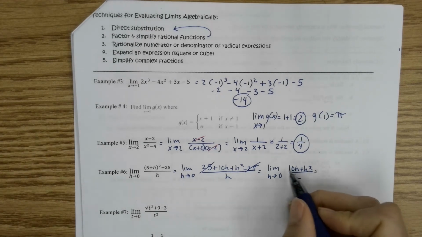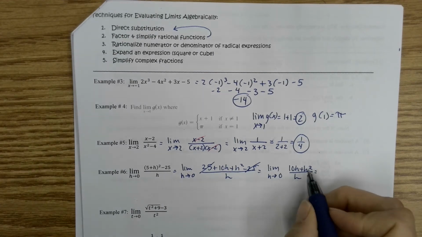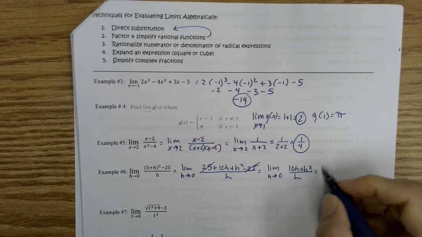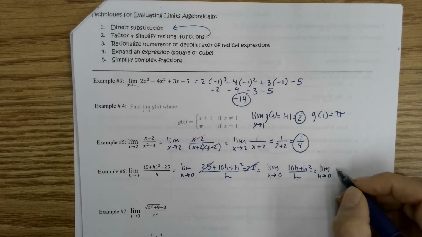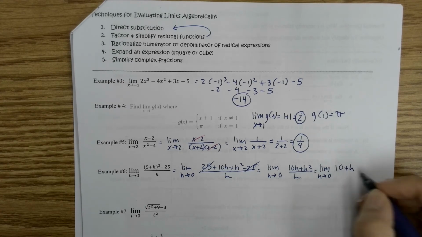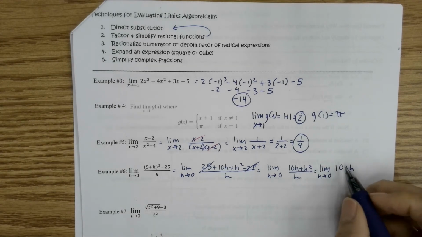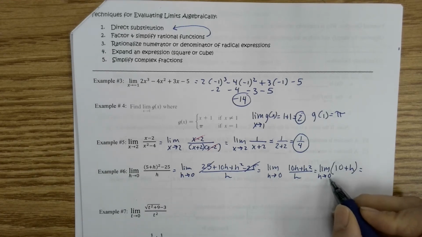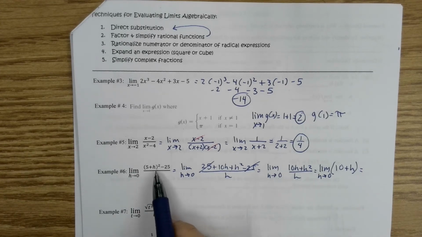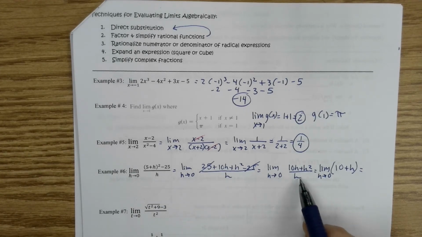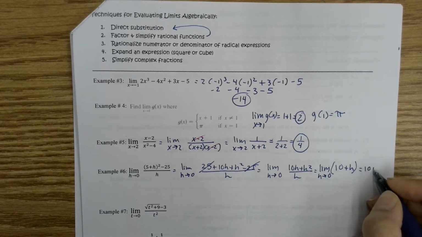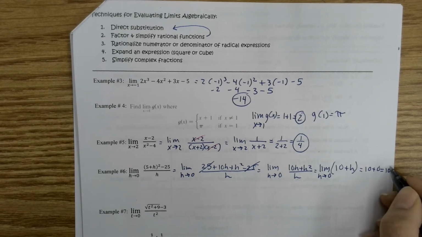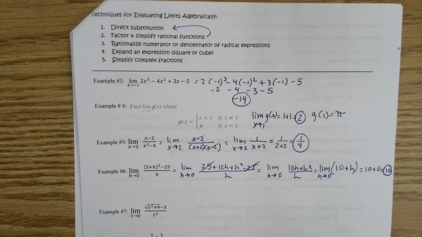I still can't substitute 0 in, but I'm not done simplifying this. So I can either factor h out and divide by h, or I can divide both of these by h. If I divided these both by h, 10h over h is 10, h squared over h is h. So I'm left with the limit as h approaches 0 of 10 plus h, and now I am ready to substitute a 0 in because my problem came from the h in the denominator, and what I've been able to do is eliminate h by dividing it out. So when I substitute a 0 in, I get 10 plus 0, which is 10. Just squeeze that in at the end there.